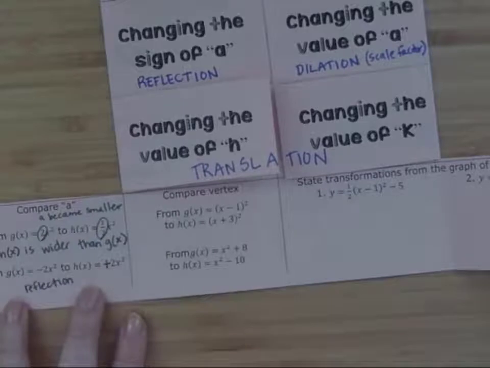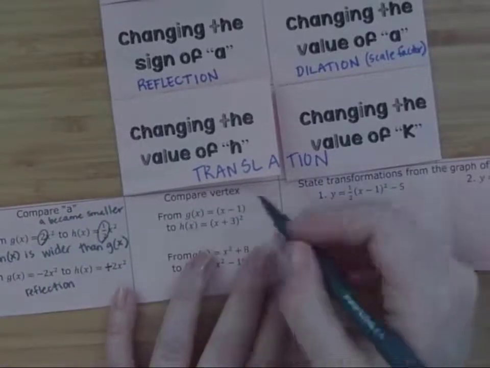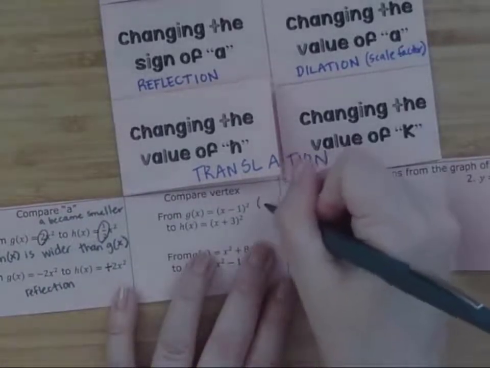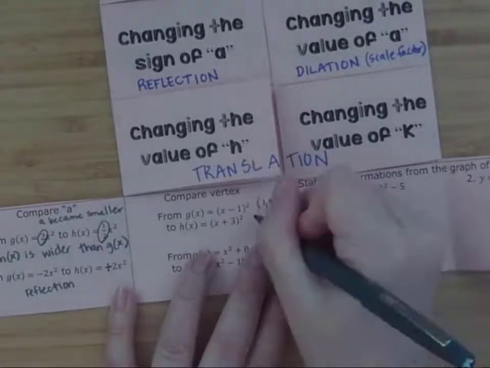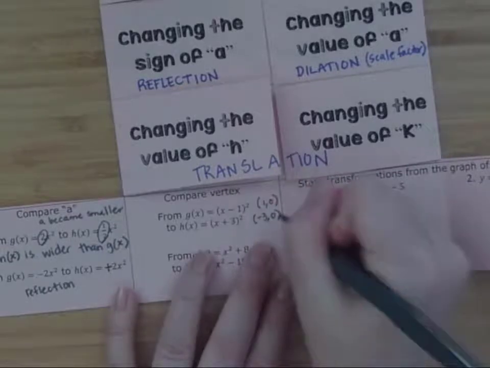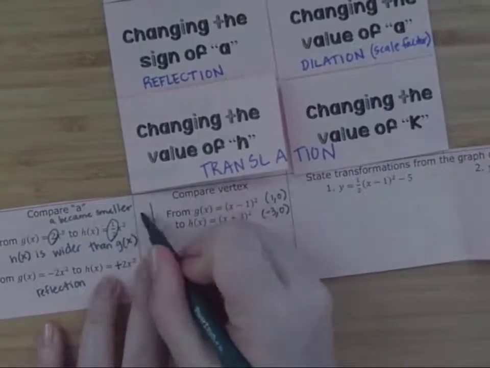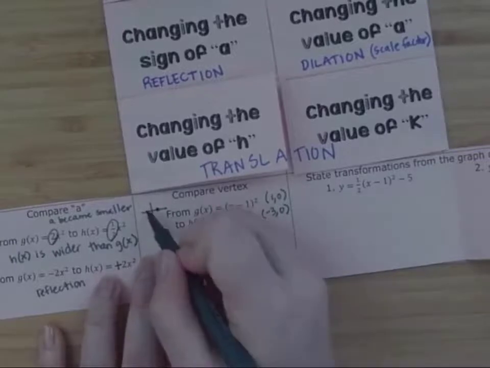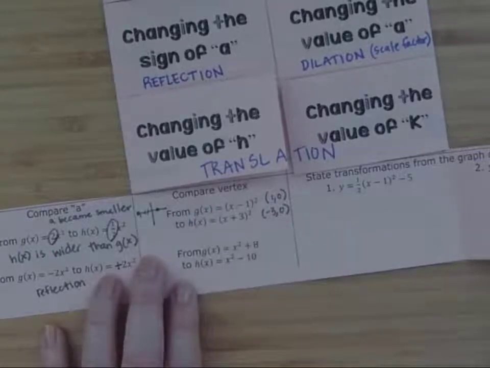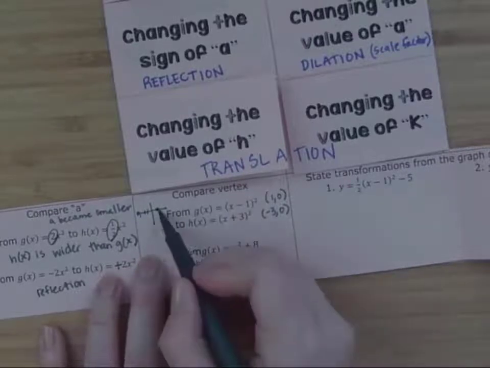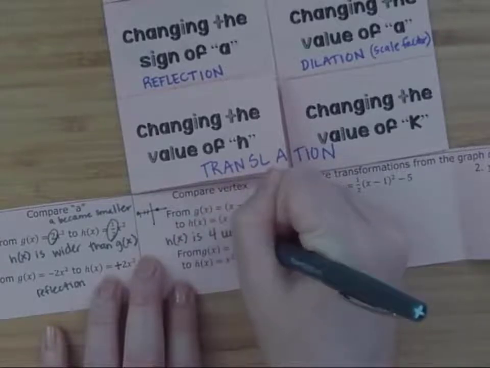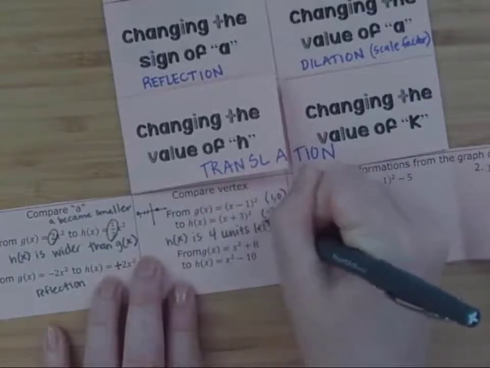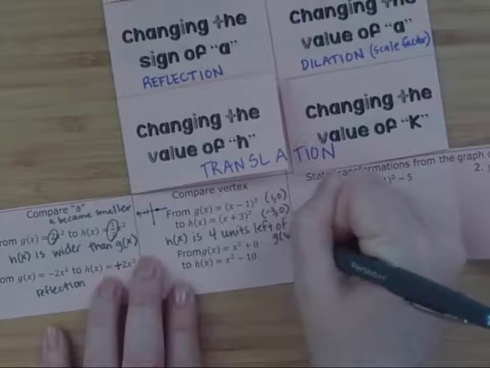You can compare your vertex. This vertex would be found at 1, 0. This vertex would be found at negative 3, 0. If I were to graph that, and we can just sketch it, we have one right here and one over here. I don't even have to look at the whole quadratic function to say, oh, h of x is 4 units left of g of x.